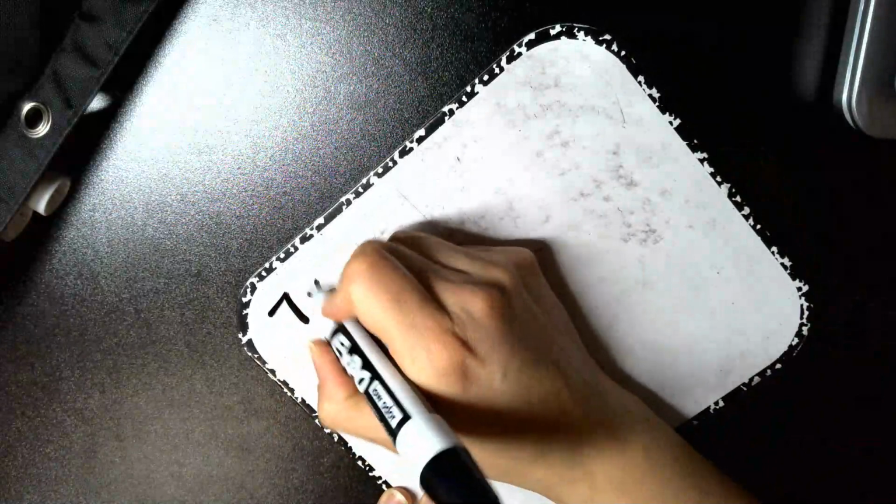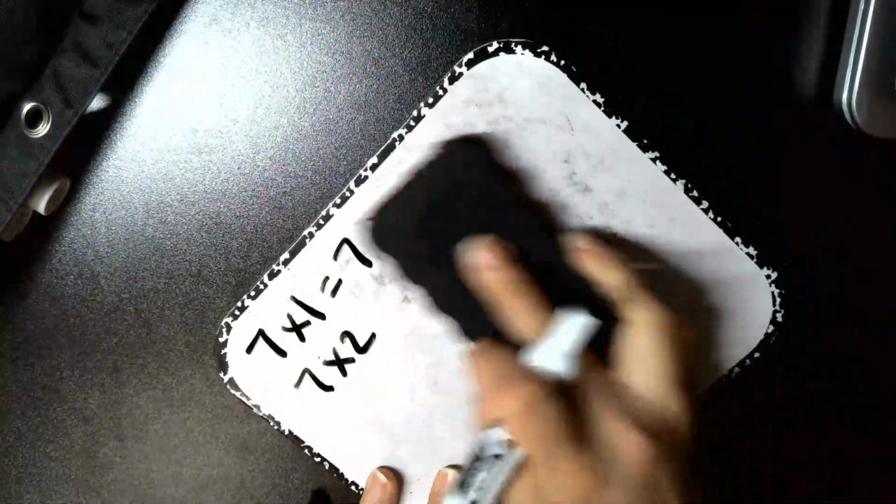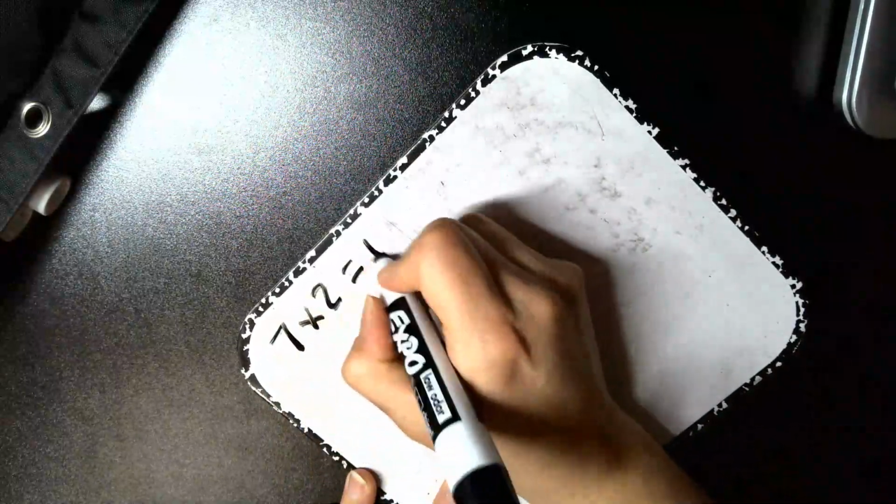Okay. When we get to the 7s, what do we have to do? Know them. So you just write them down. 7 times 1 equals 7. 7 times 2. You don't even have to do the 7 times 1 because you already know that. So let's do 7 times 2 equals 14.